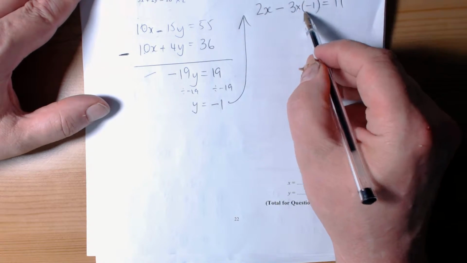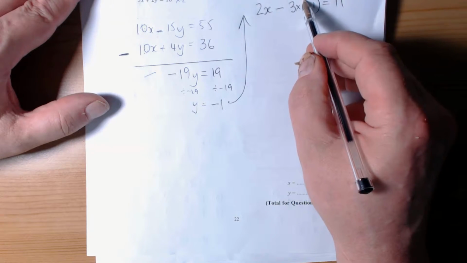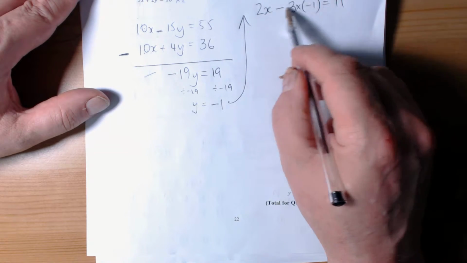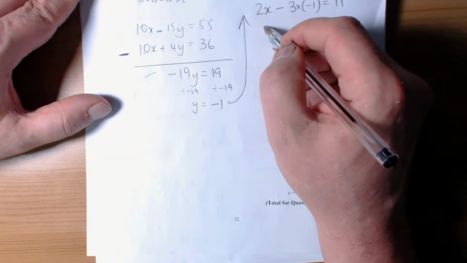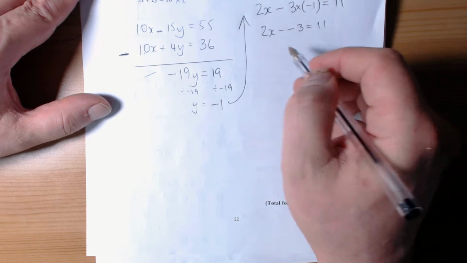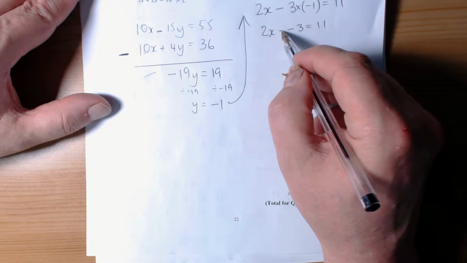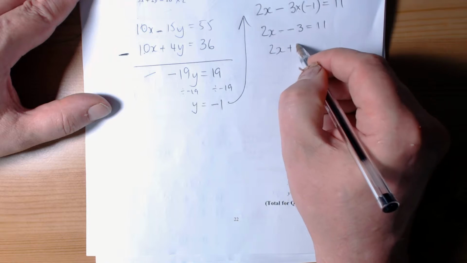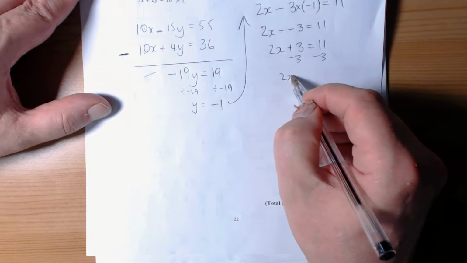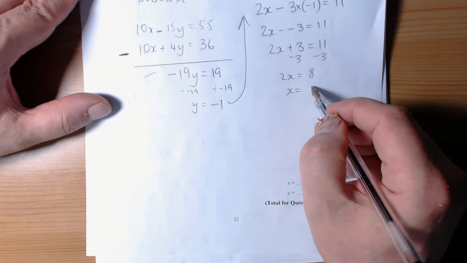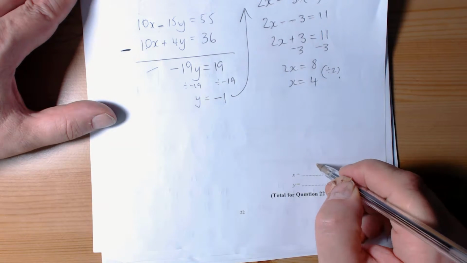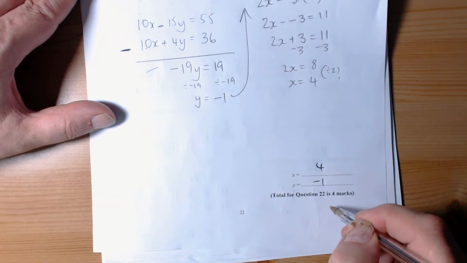Notice I substitute by putting things in brackets all the time. So if I replace a letter with this value, I always put it in a bracket because it helps me to think through, am I going to get things to cancel, change signs, do different things with it. So we end up with 2x's take away, well, 3 lots of negative 1 is negative 3. And then we've got to realise that 2x's take away negative 3 becomes 2x plus 3. And now we solve for x by taking away 3 from both sides. So 2x is worth 8, and then halving, so x is worth 4.